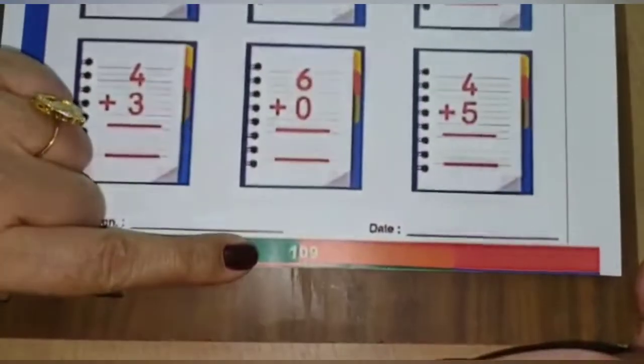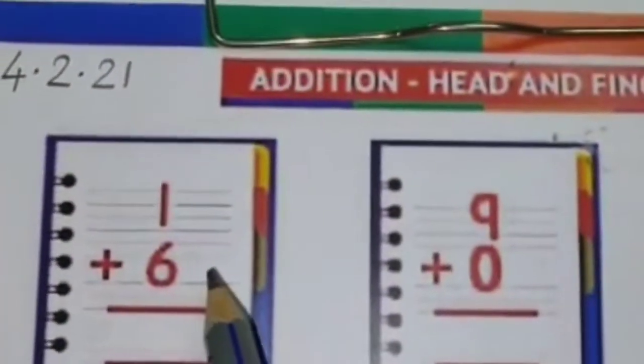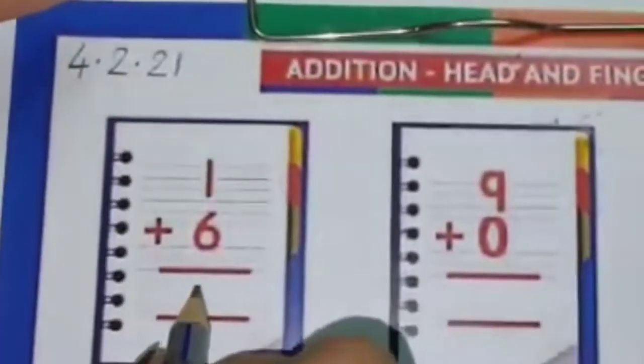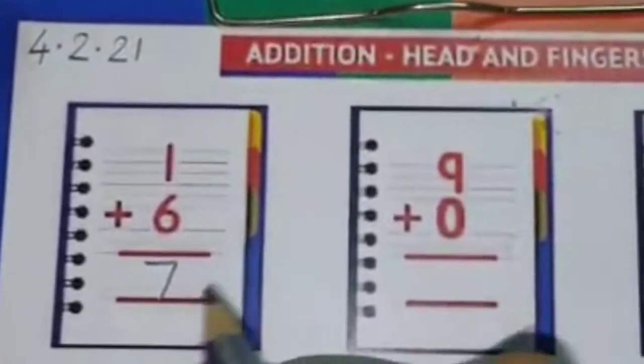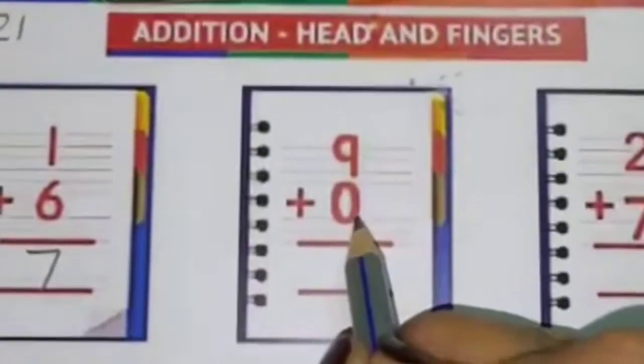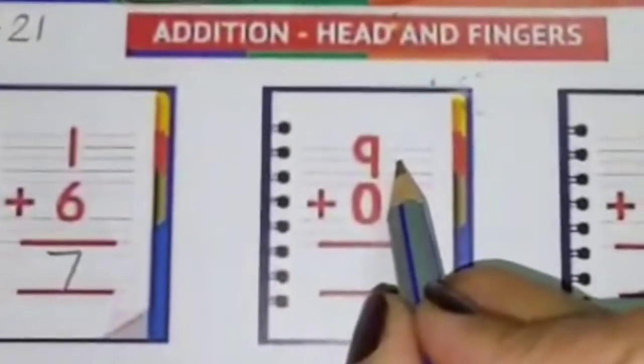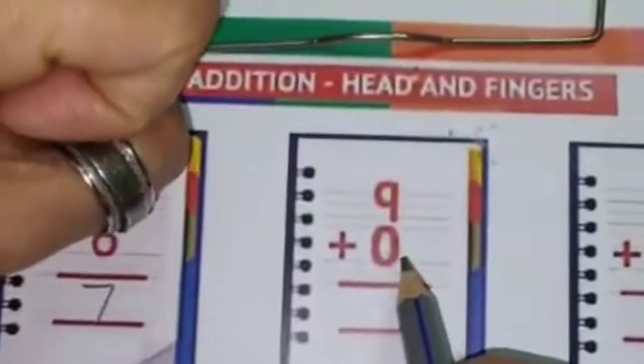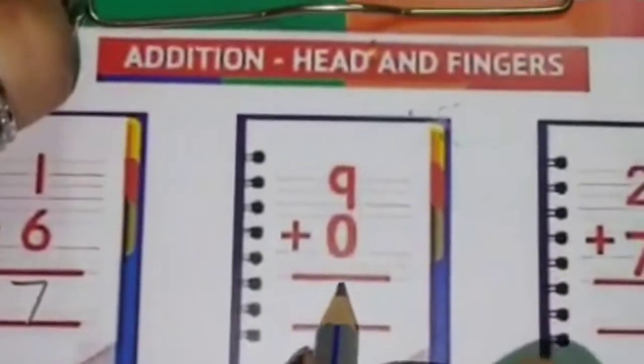Children, we will open to our next page, which is 109. Begin. 1 plus 6. 6 in our head, 1 on our finger. So after 6, 7. Answer 7. 9 plus 0. 9 in our head and 0 on our fingers. So 0 means nothing. So answer will be 9.